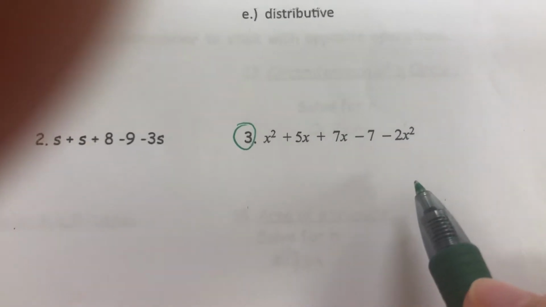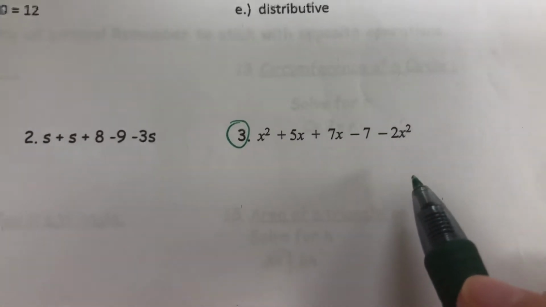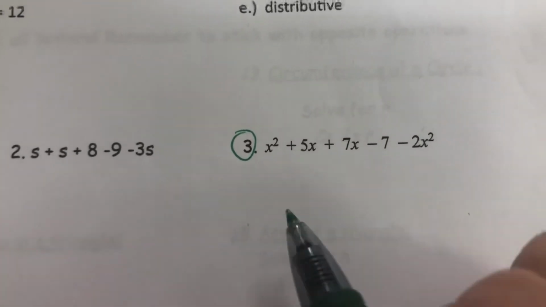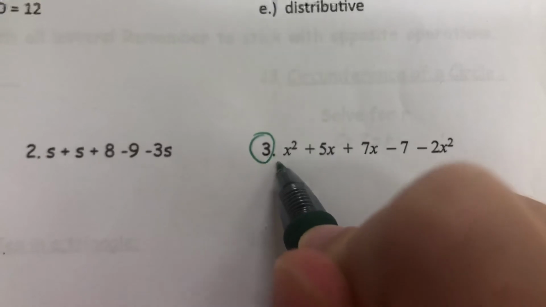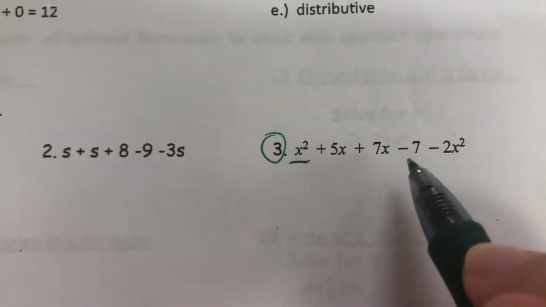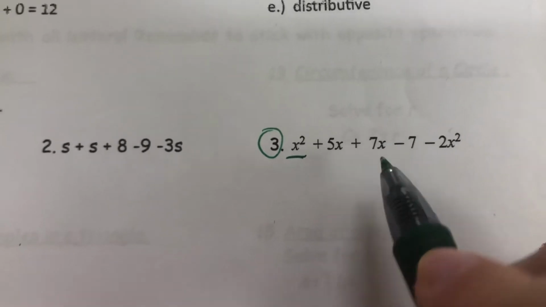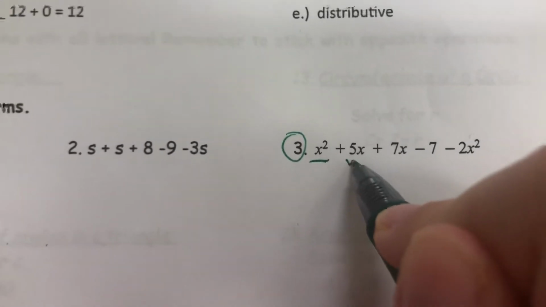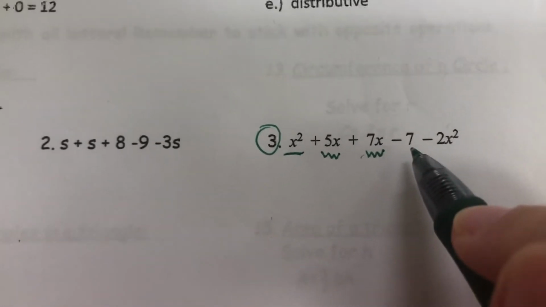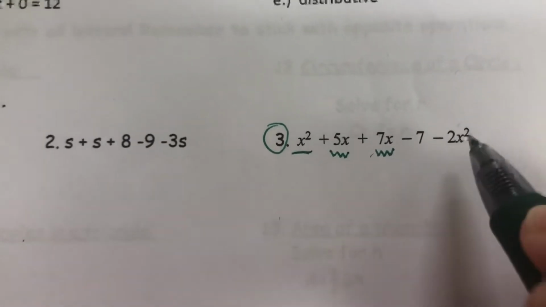And when you combine like terms, you're a like term if you have the same variable and the same exponent. So you're going to look around and say, hey, this is an x squared. Is this an x squared? No, they're not like terms. Is this an x squared? No, they're not like terms, but these are both x's. So these are like terms. This doesn't have an x, so that means it can't be matched up with x squared, but this has an x squared.